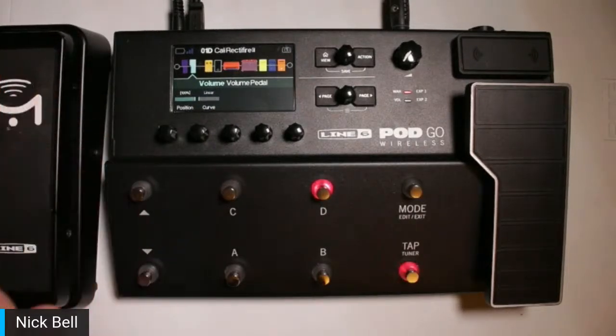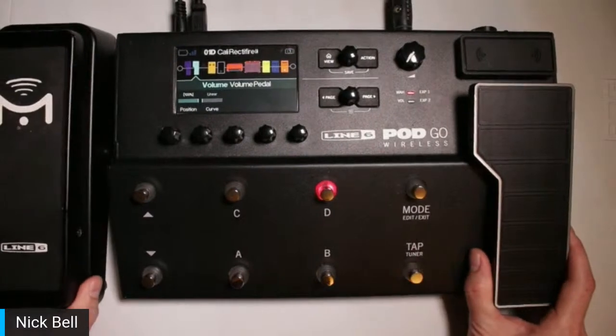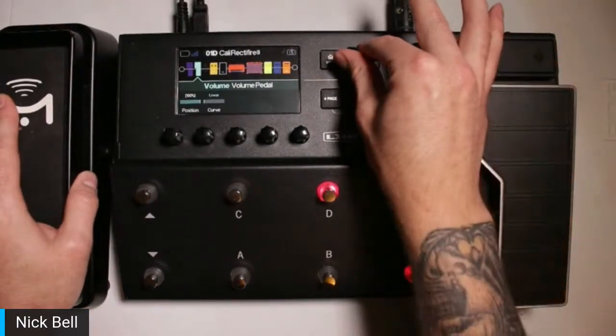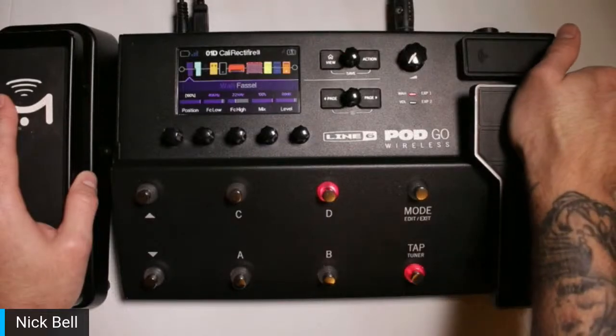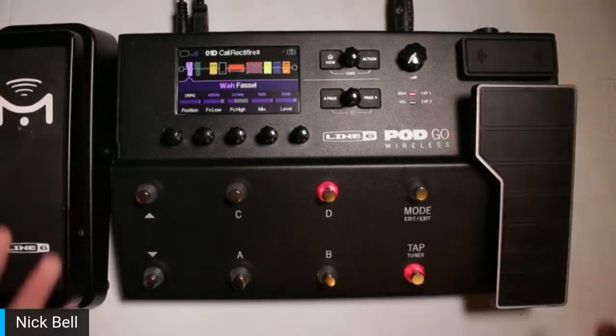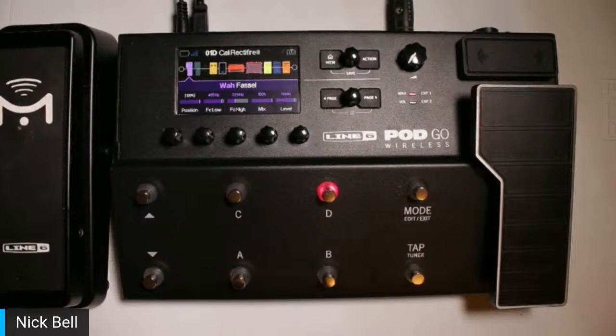I didn't have to do any settings or adjust anything. It just automatically switched. And then when I want to use my wah-wah, all I have to do is engage it by pressing the toe switch, and then now I can move that around. And so that's standard operation. That's how it's been since the release of Pod Go.